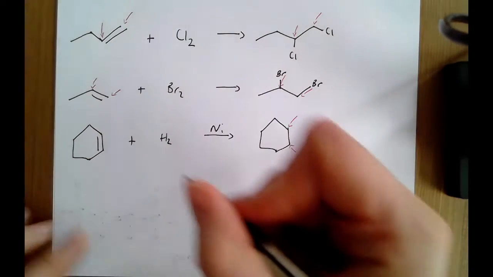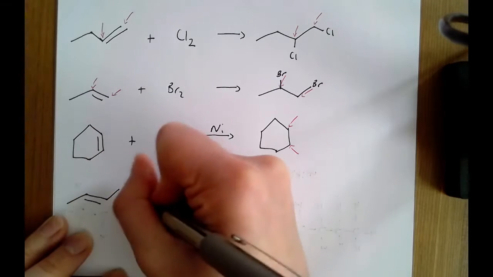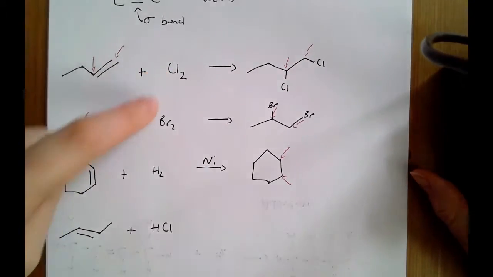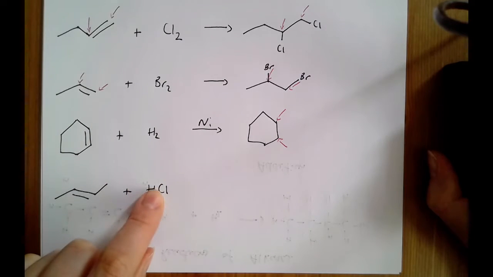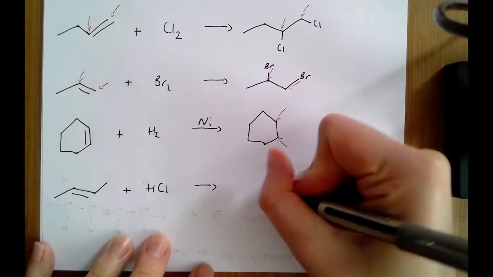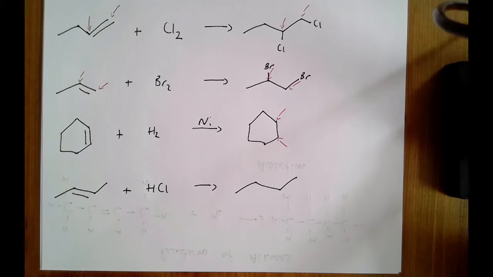Another possibility is that you react your alkene with a hydrogen halide. So we had chlorine, bromine and hydrogen. Now I've got a hydrogen halide. So I've still got two atoms, but unlike in the examples above, these two atoms are different. Again, when I'm drawing my product, I'm going to draw it without the double bond.